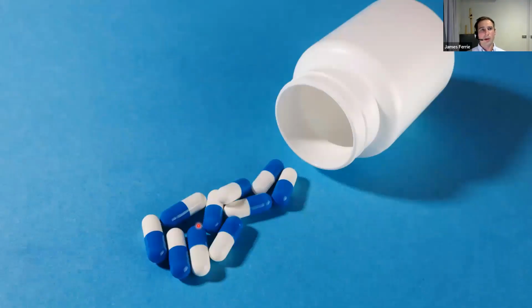Just like with antibiotics, there's no point taking just 1 or 2 pills. You've got to take the course of antibiotics. This is a course of treatment. So there's no point doing 1 or 2 sessions.